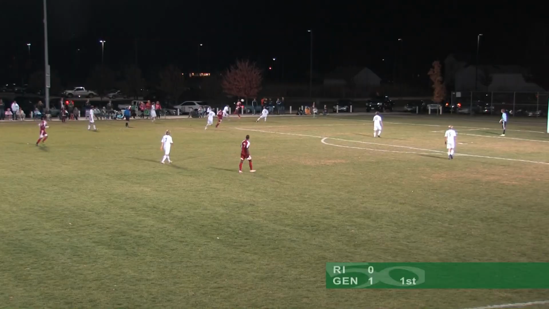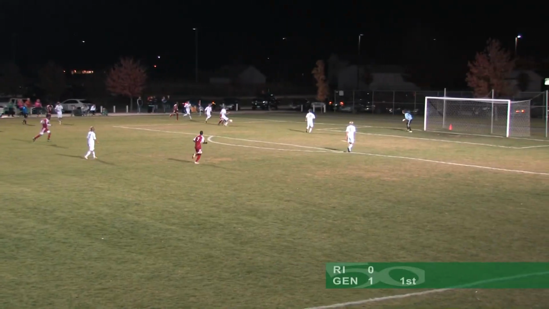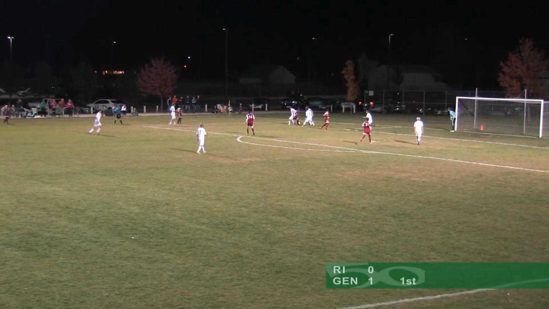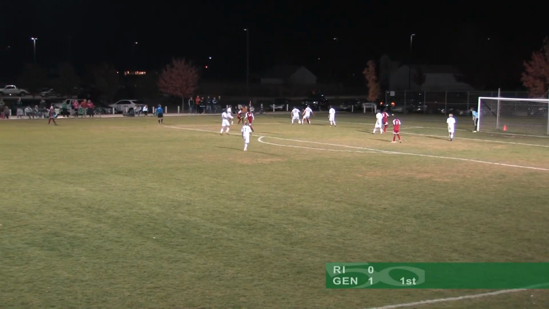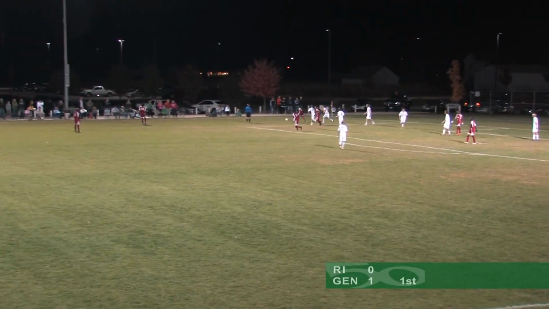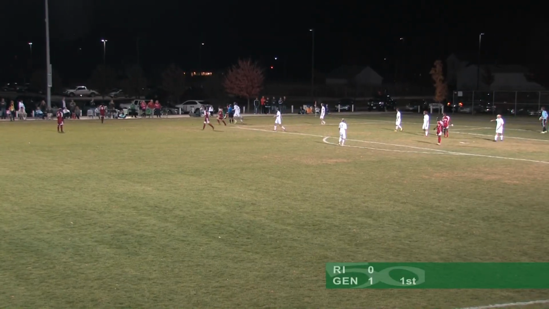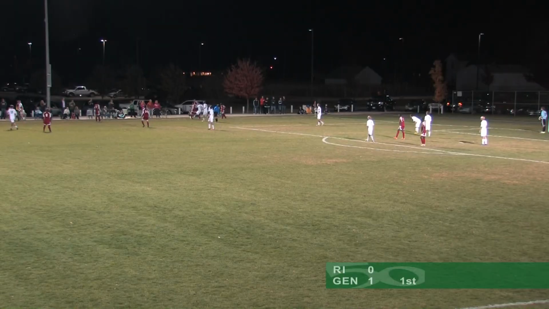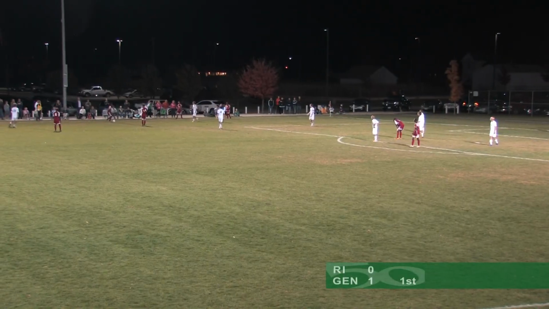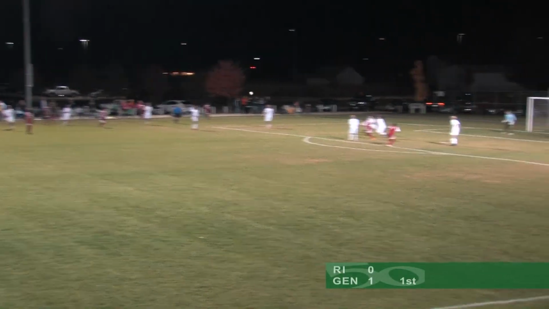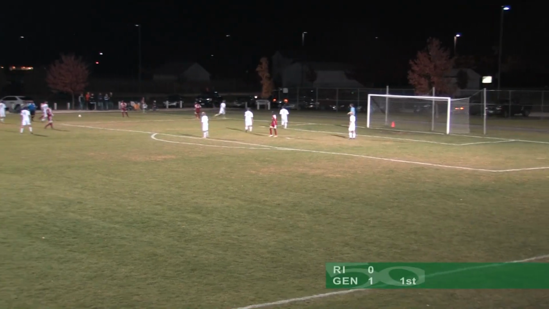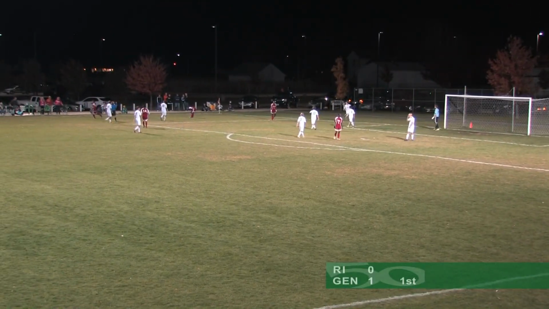One of the things that these, and we'll come back to that in a minute. Good pressure here from Rock Island, trying to work in. Geneseo doubling them up, keeping the ball outside. Good individual battles there. Sends that ball in. Sends that out wide.